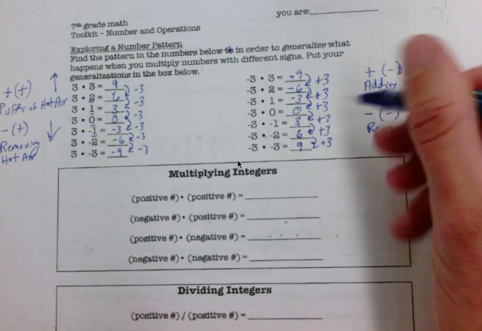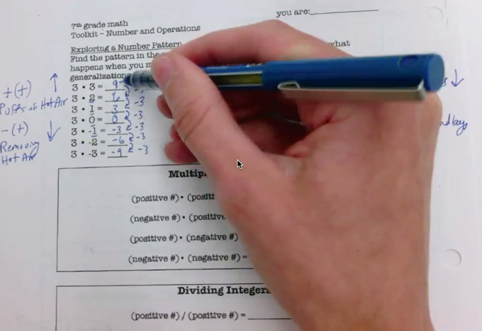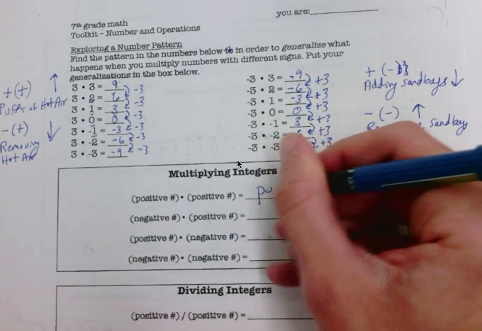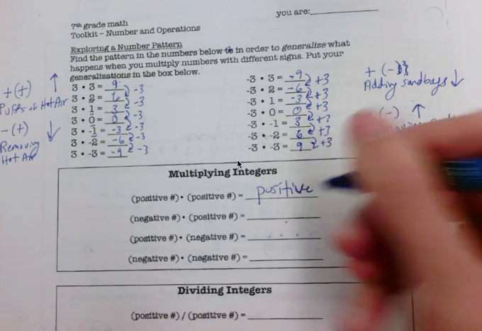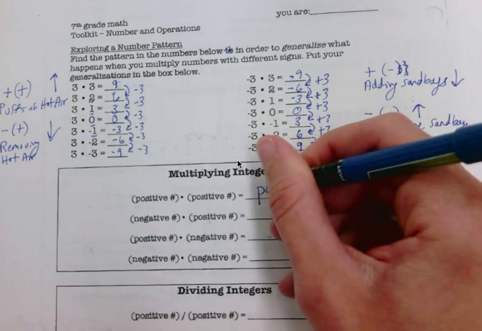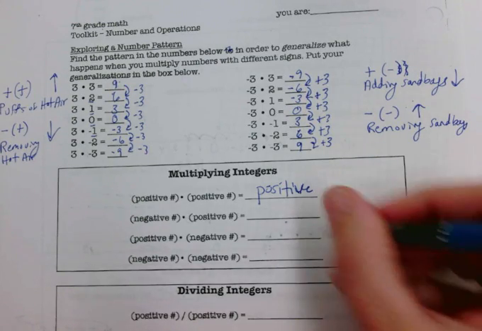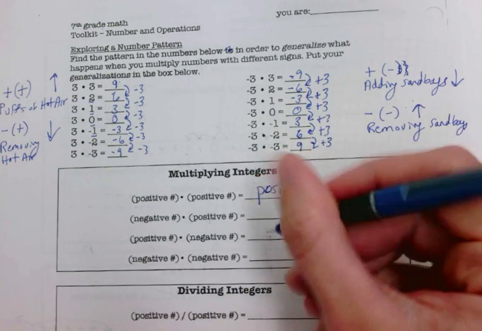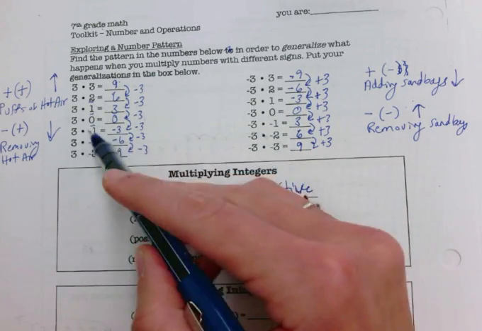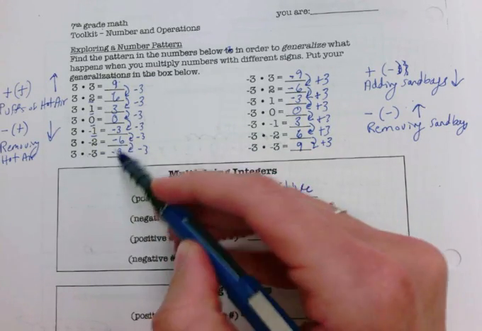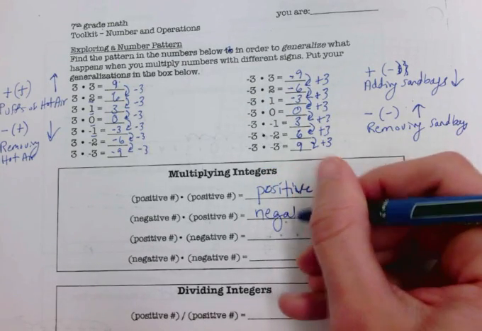And remember that the sandbags are one of the negative numbers and the removal is the other negative in that analogy. So generalizing, we can see that when we have a positive times a positive, we always get a positive result. Multiplication is really nice because we can see clearly, we can memorize these signs and generally be successful with multiplying integers that way. A negative times a positive, over here I see a negative times positives, and over here I can see that it's always a negative result.